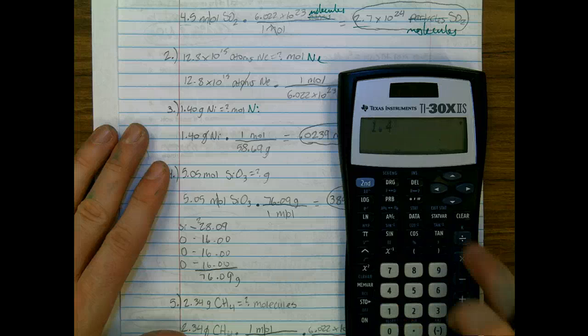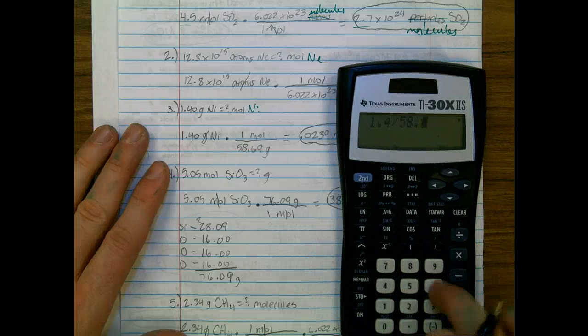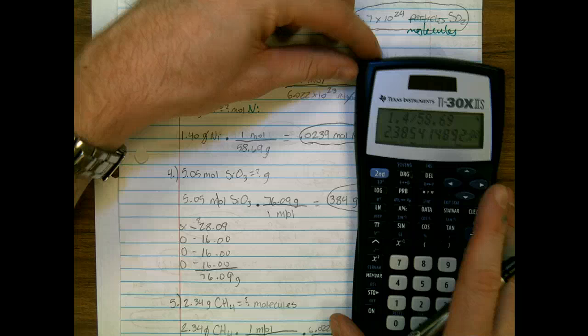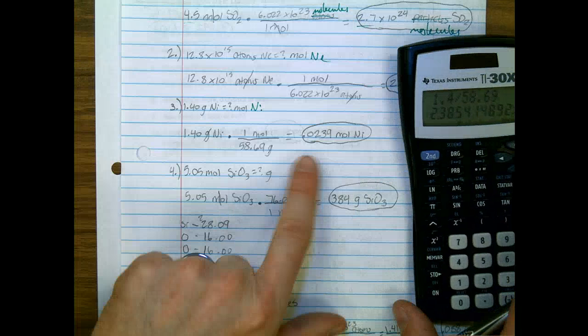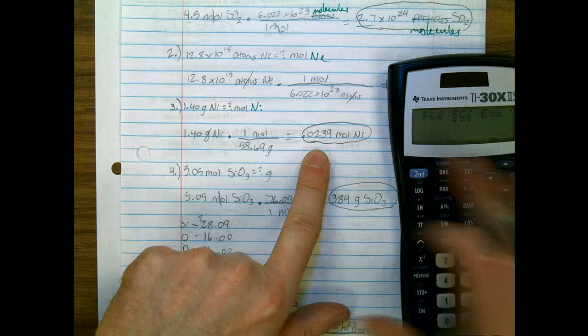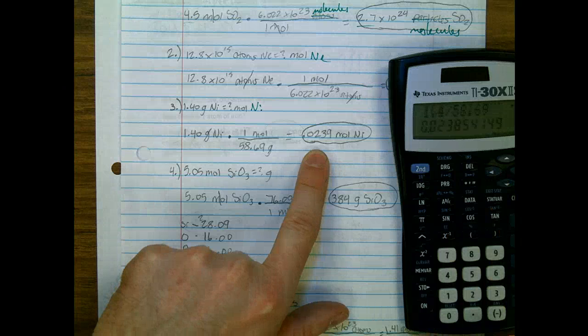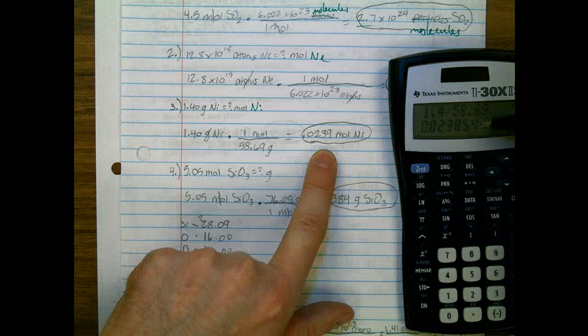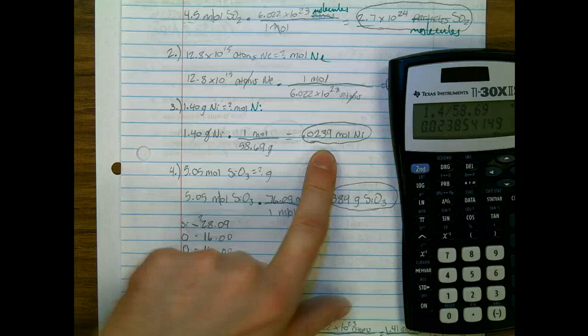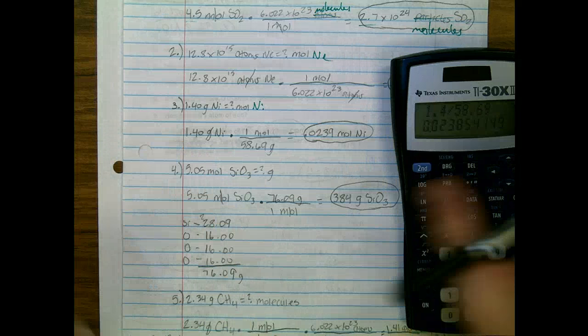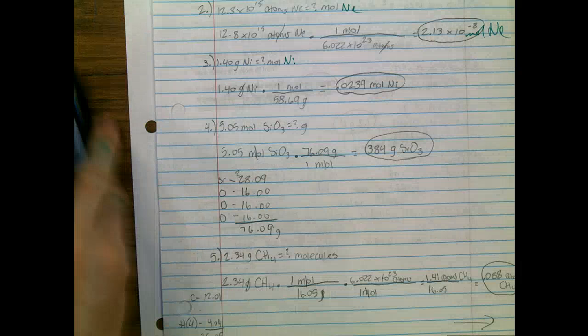1.4 divided by 58.69. And she has a correct answer of 0.039. She did not write it in scientific notation, but that's totally fine. Nothing wrong with that. Answer has the same number of sig figs as what we started with. Very good. We're good to go. Okay, moving on. Number 4.